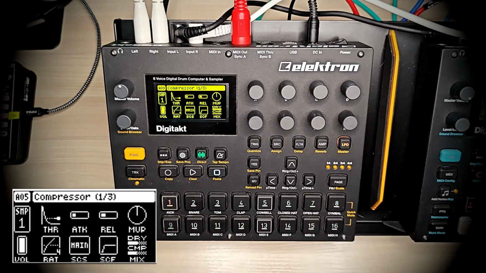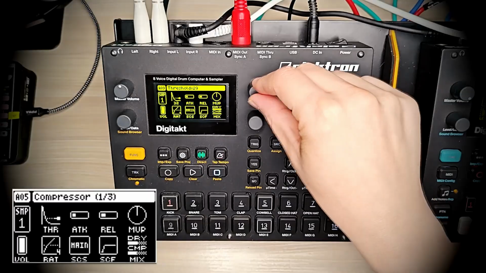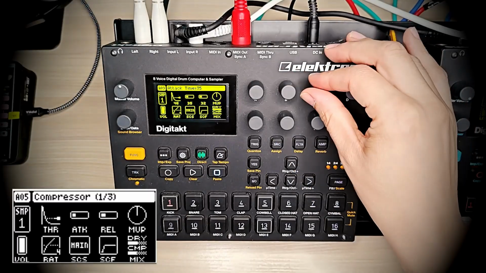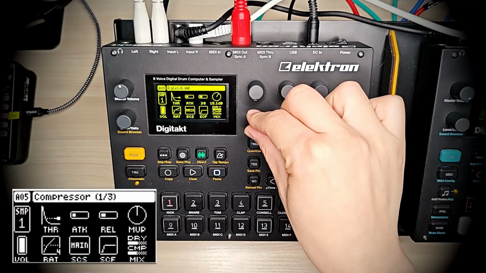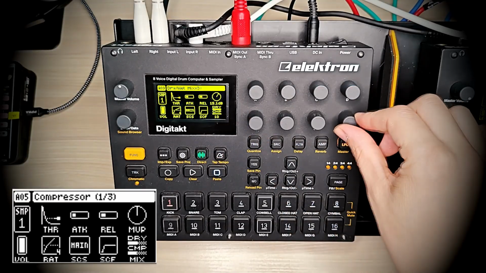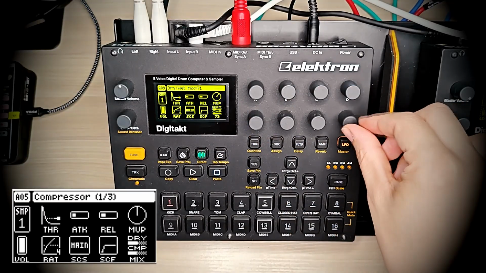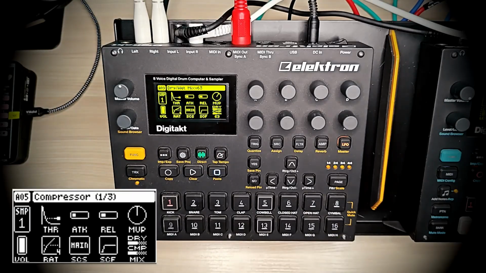To avoid going on a long tangent about how compressors work, I will just list the options. In this screen, you can adjust the threshold, attack, and release of the compressor. You can also change the makeup gain, the ratio, the overall volume, add a sidechain source and a sidechain filter, and adjust the dry and wet mix.